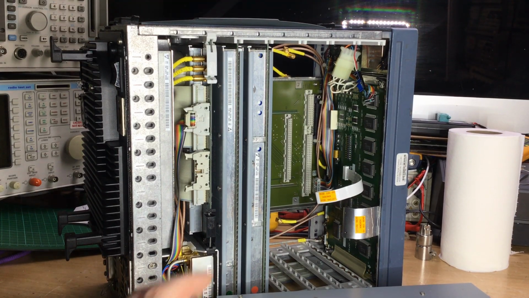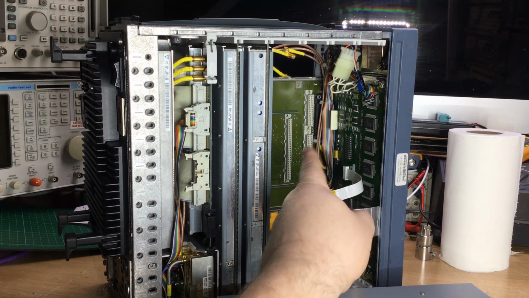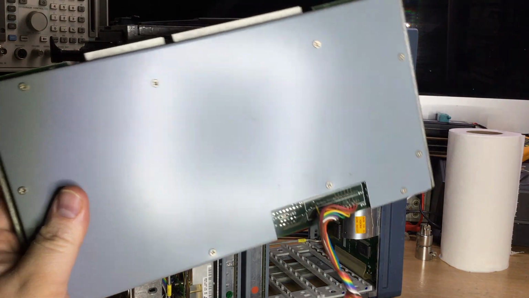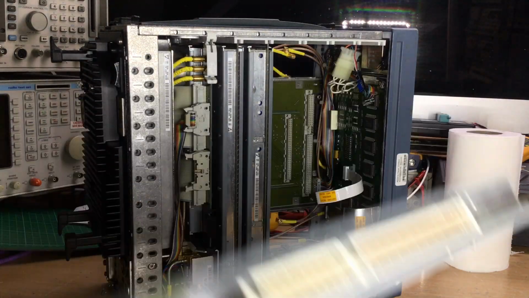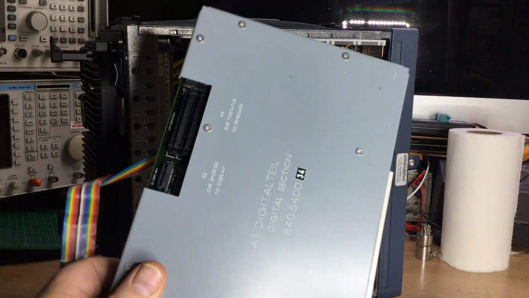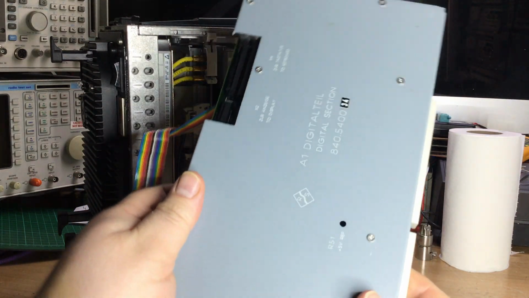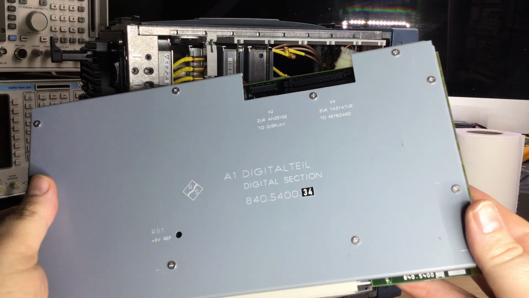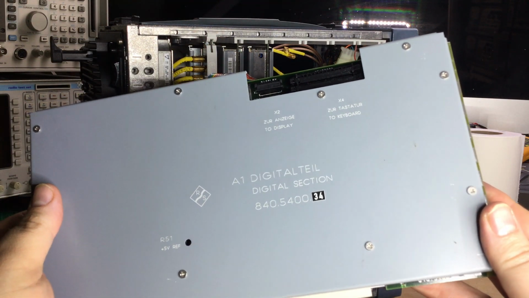Okay, so what we've done, we've removed the two modules that were here, which we've now unplugged from the motherboard. They're quite easy to remove, these modules. We've got the front processor module, which is this one here, which is entitled the digital section.